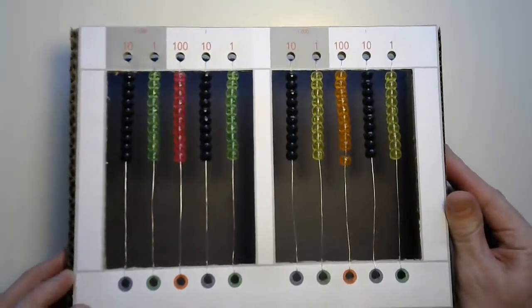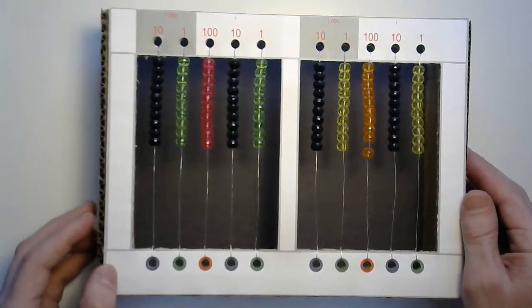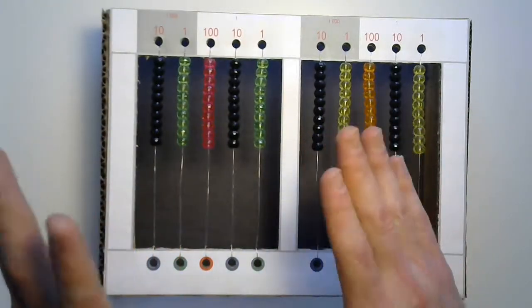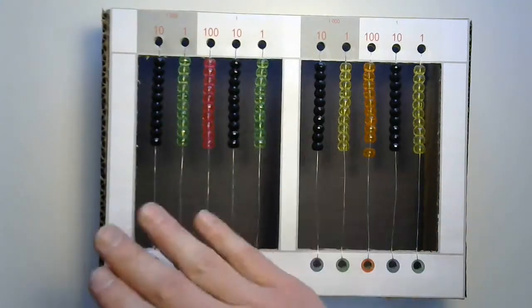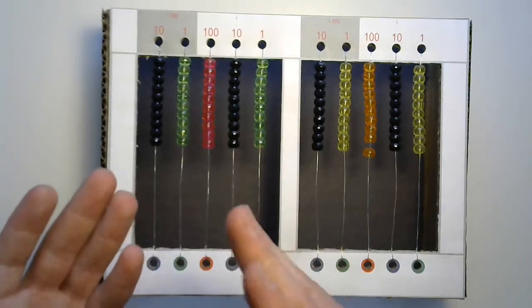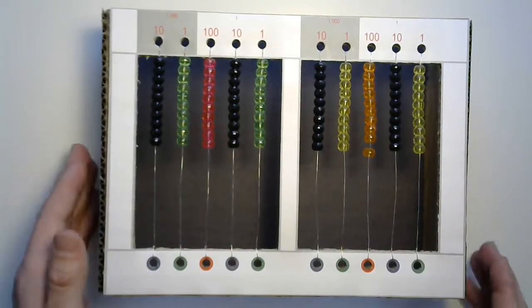Today, we're going to look at intermediate remainders. We're going to do some short division, and we're going to record those little bits that get left over between each digit. Let's check out how to do that.